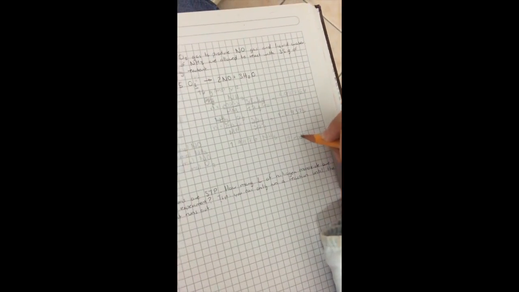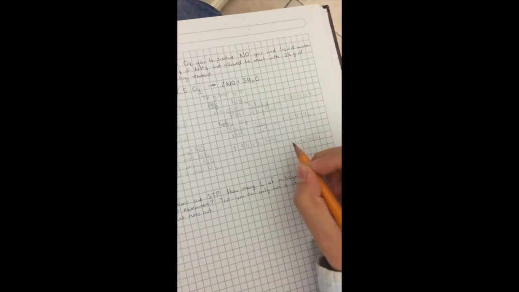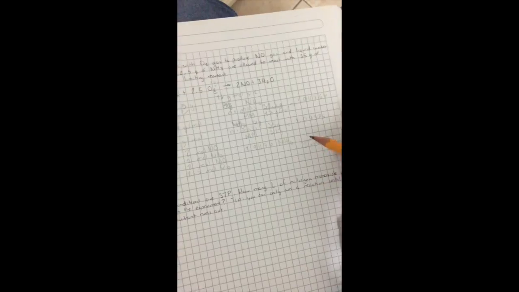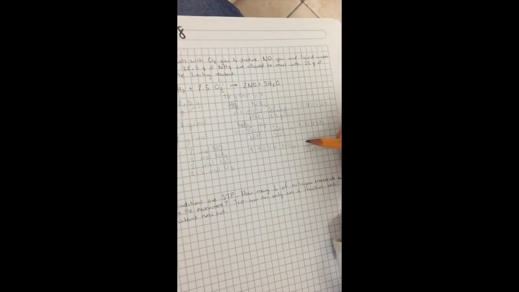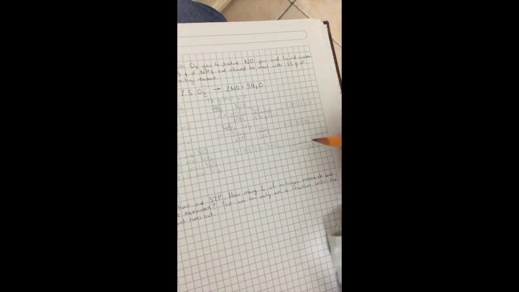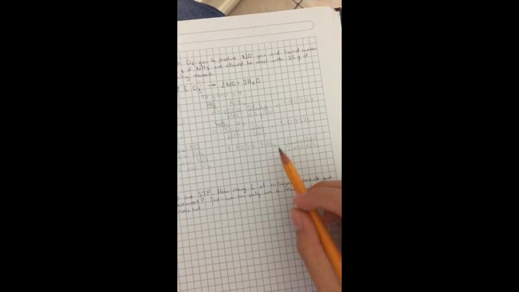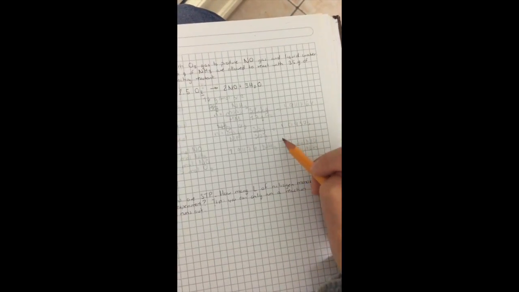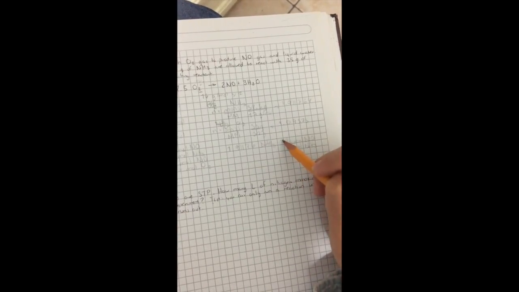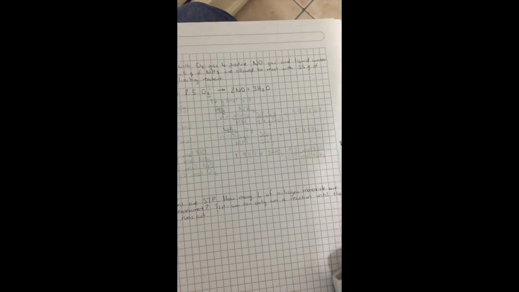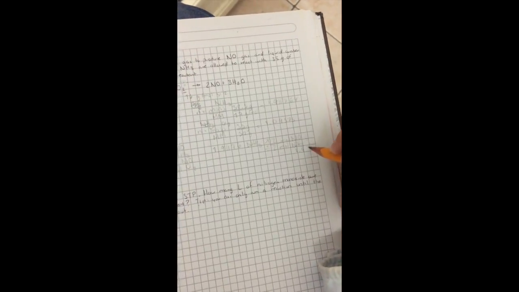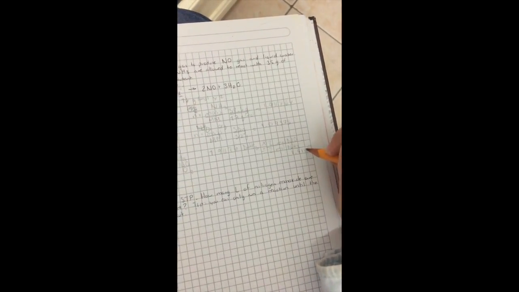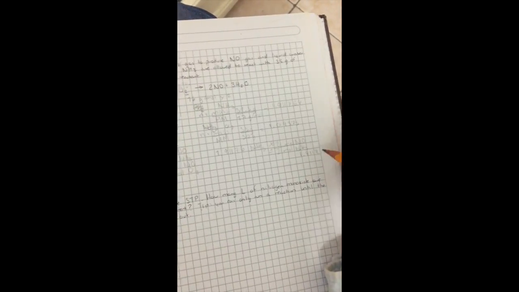So we put this down to cancel it out, and because we have to get NO, we put 2 moles of NO up here, and then we cancel this out, and we multiply this quantity with 2, and we divide it by 2, and we got the answer of 1.9117 moles of NO.